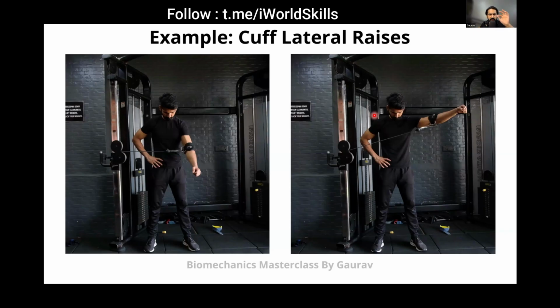The strategy is very simple. Moving the point of application closer to the shoulder joint. As simple as that. And since the distance has reduced, the weight needs to increase to experience the same resistance. But this is going to allow you to reduce the forces in your shoulder joint. Correct? So this is how you apply this strategy to the shoulder joint.